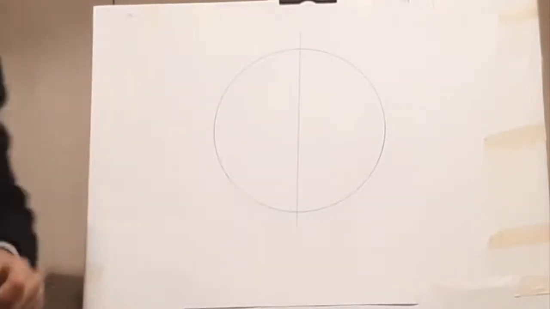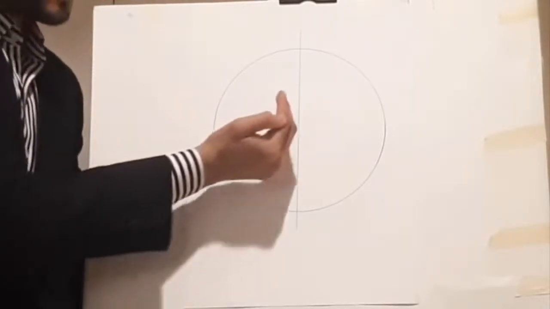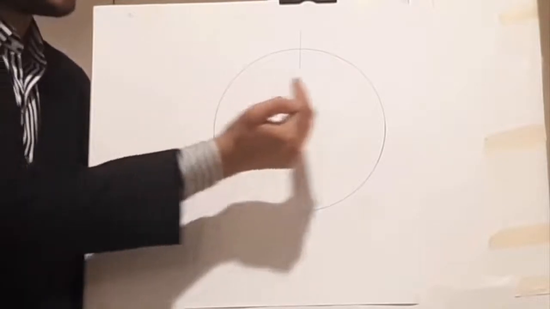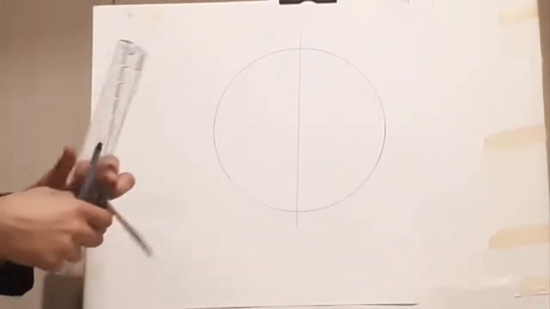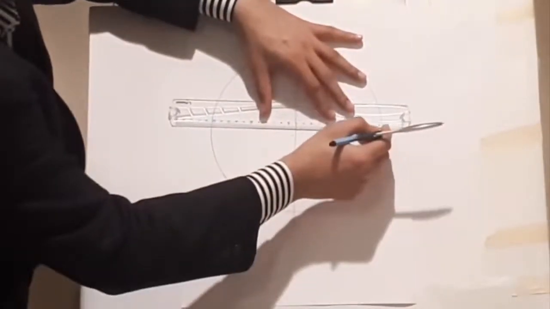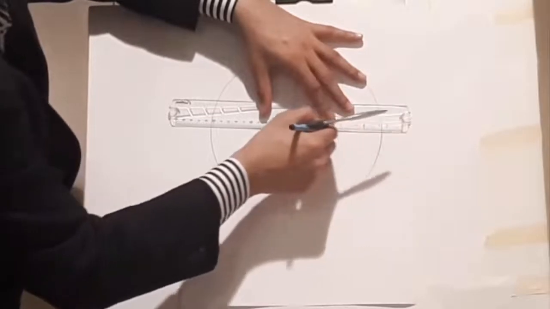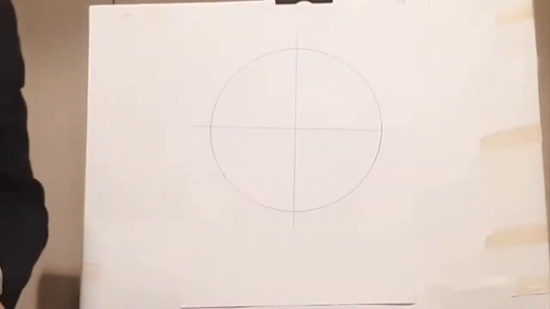So as you can see that the circle is divided into two halves. The first section, the second section. Moving on, I will draw another line which will pass through the origin, and that line will be horizontal.